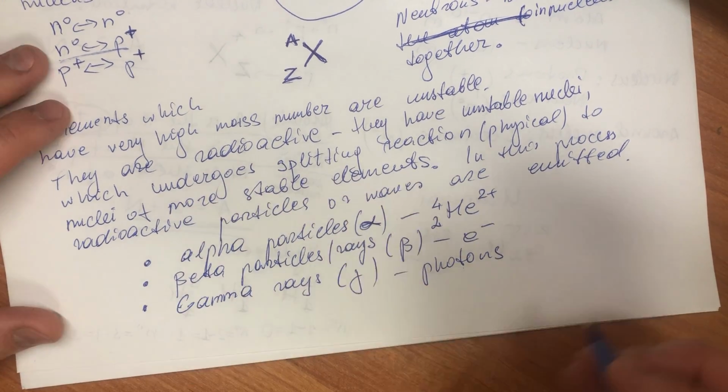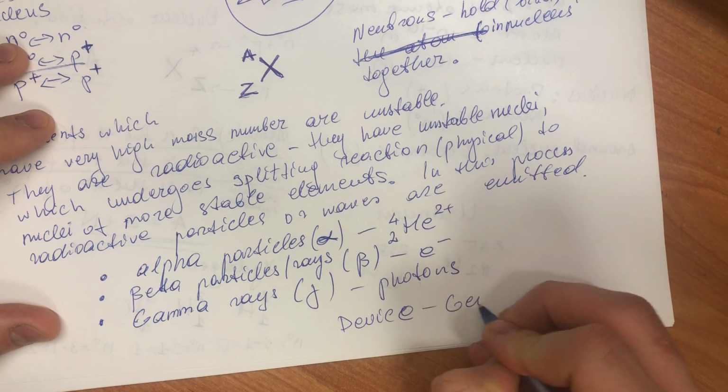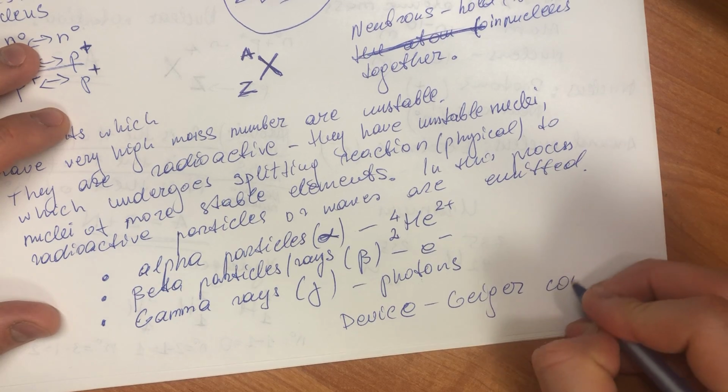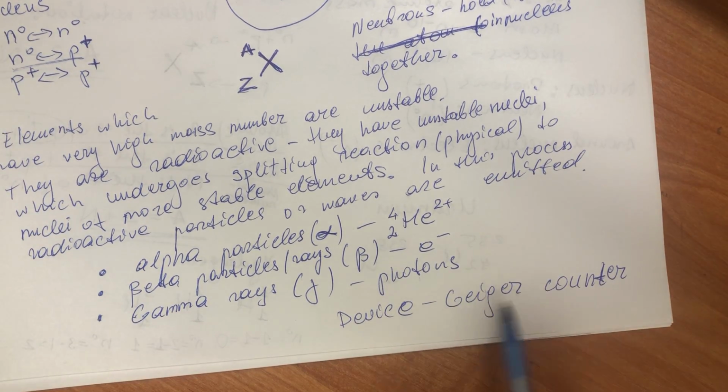A device, the Geiger counter, detects the presence of radioactivity. It works like this: alpha, beta, or gamma rays ionize the gas, and this produces an electric current, which is monitored by this device.